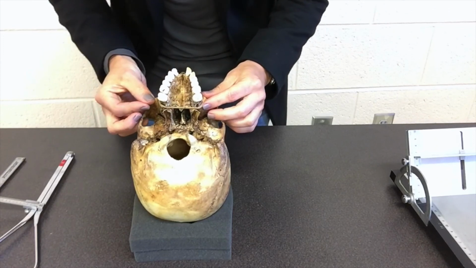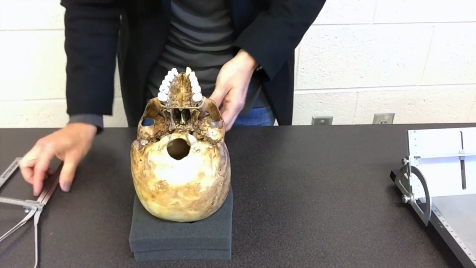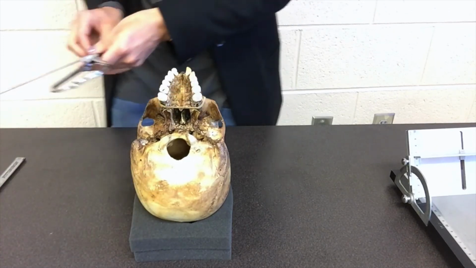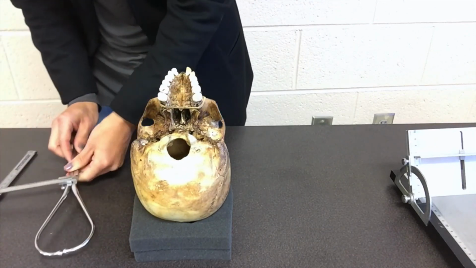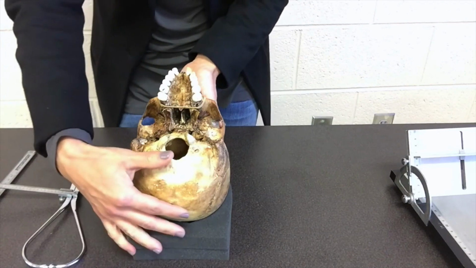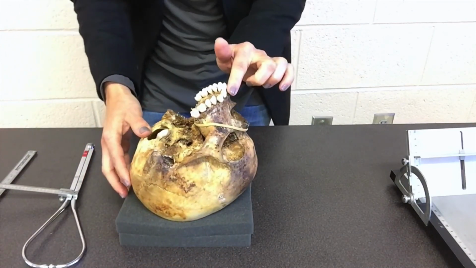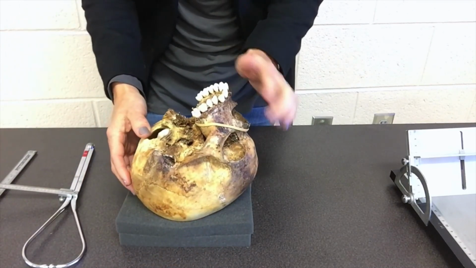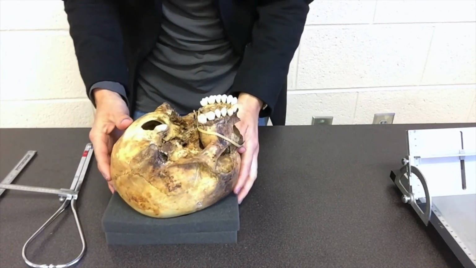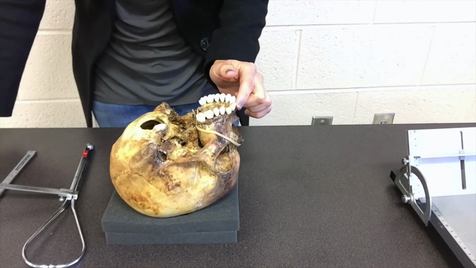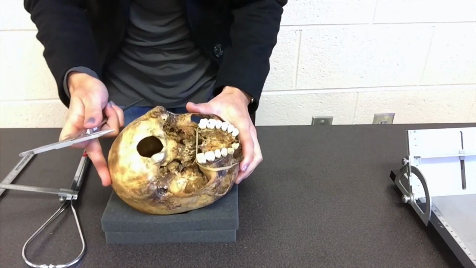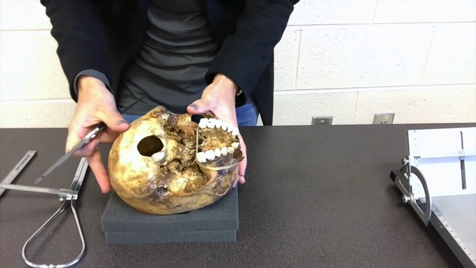After you've made sure that your rubber band is in place and you have a straight line, it's not twisted, then you can either use the spreading calipers or you can use sliding calipers to take this measurement. The same as with maxilloalveolar breadth, it's going to depend on the degree of prognathism and the presence or absence of teeth, the anterior dentition. Since I don't have the central incisors on this particular skull, I'm going to tilt it towards you a little bit to show you how I'm taking the measurement.